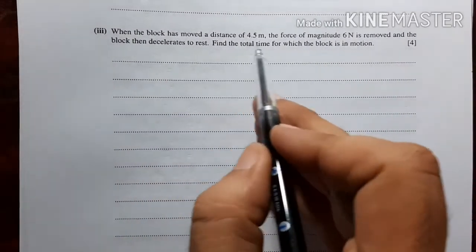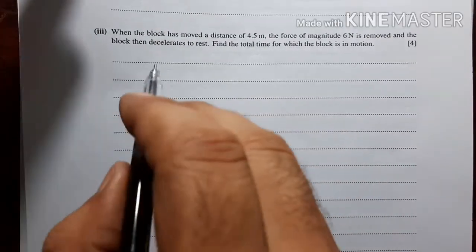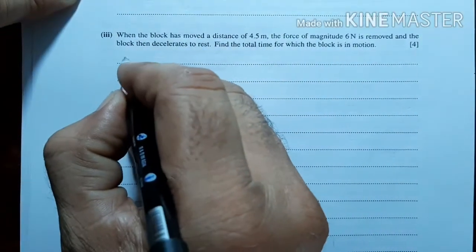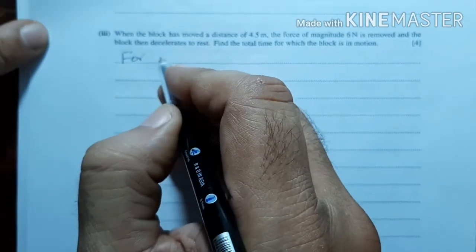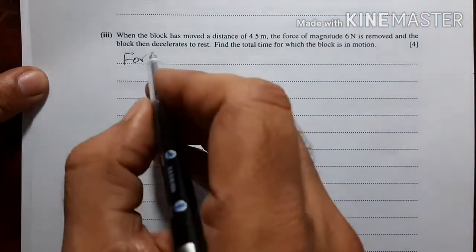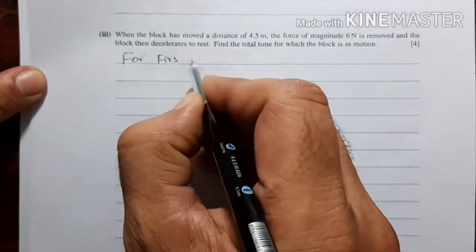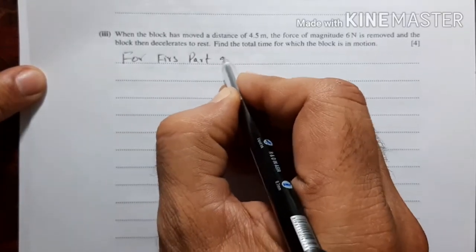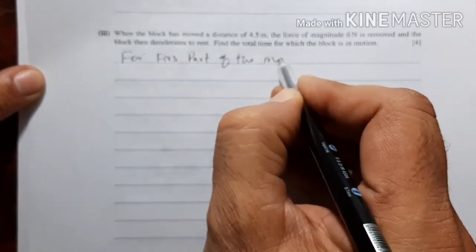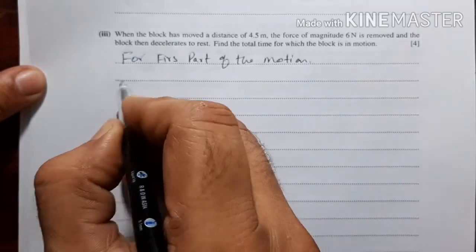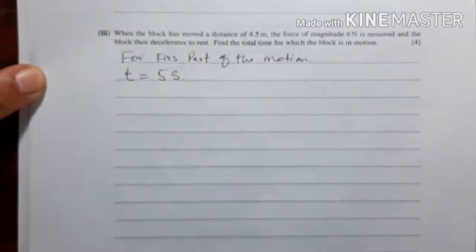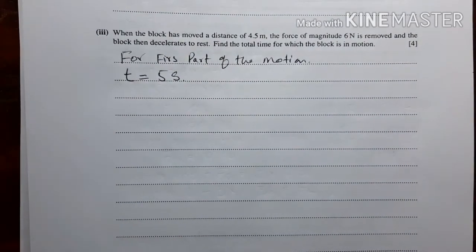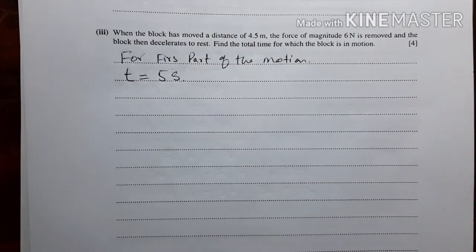So for the first part of the motion, we already know that the time is 5 seconds because the force is applied for 5 seconds.